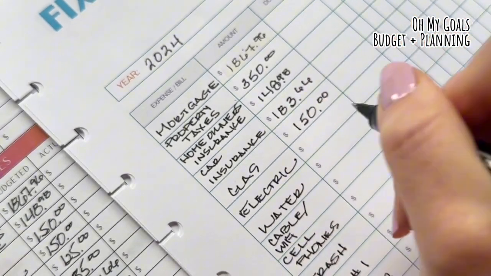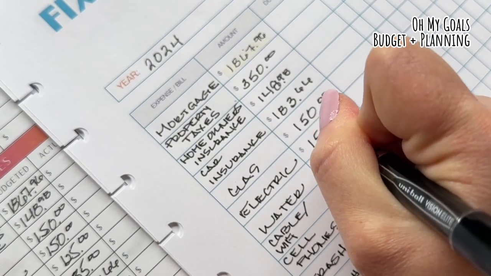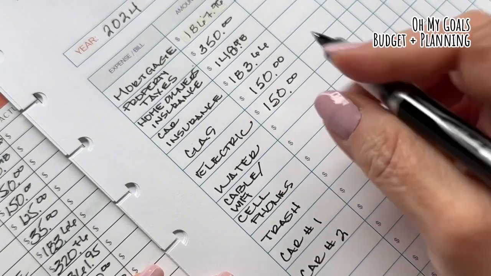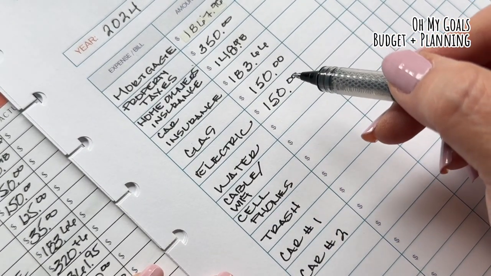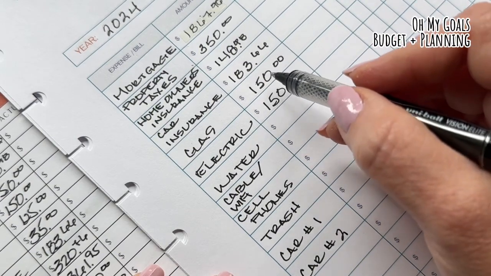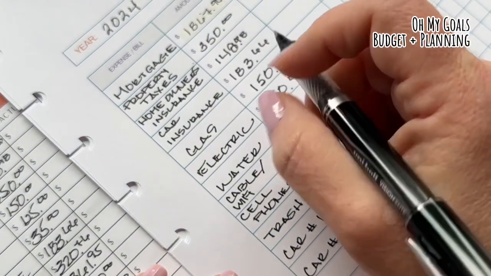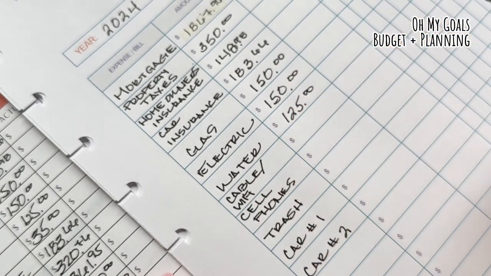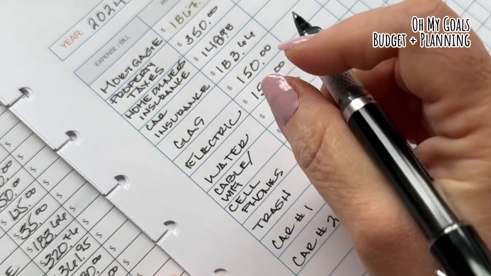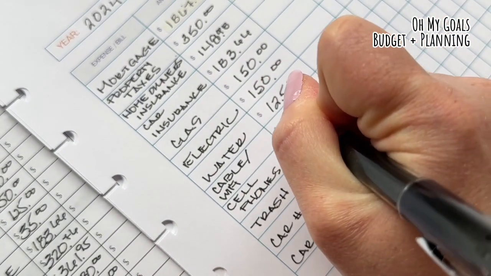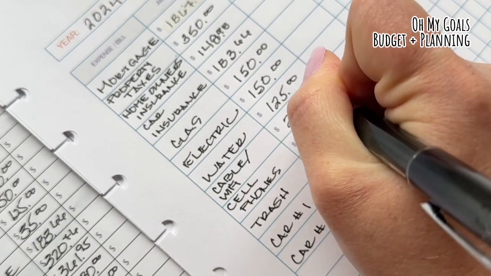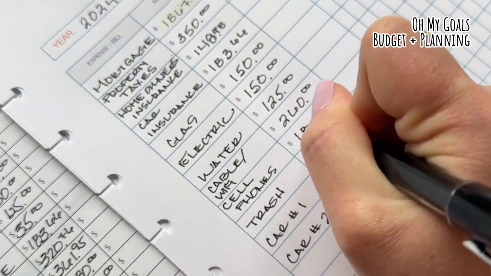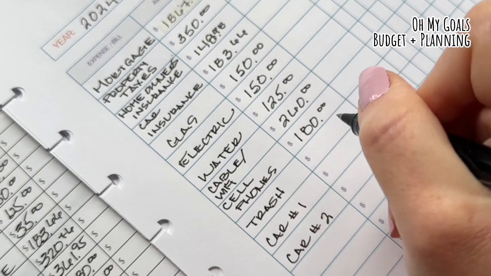Sometimes it's enough, sometimes it's not, sometimes it's too much, it just depends. Electric, I budget $150. Now we're talking, these are budgeted, so I want to use that because these are so incredibly variable and they change so much. I can never put one amount in here that's going to cover every single month. It just wouldn't happen. Water, I'm going to put in $125, and actually I really should be budgeting $130 because our water bill is so high, and I don't know why. I mean, it's got water and sewage in it. I know some people pay those separately, but for whatever reason, the water where I live, it's like liquid gold.